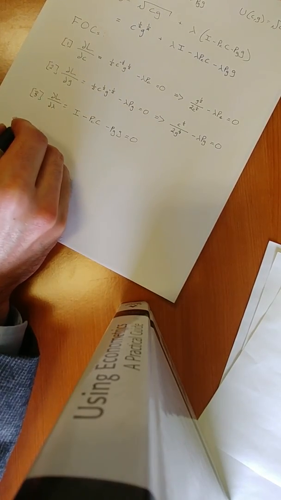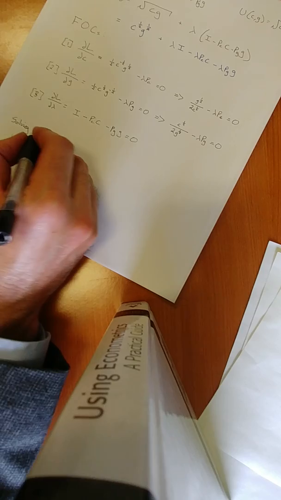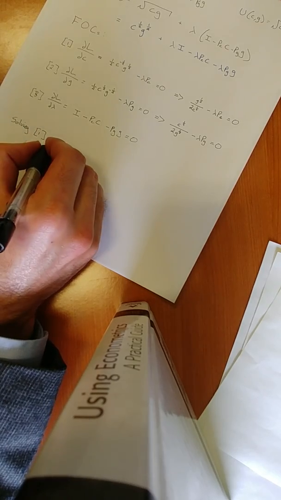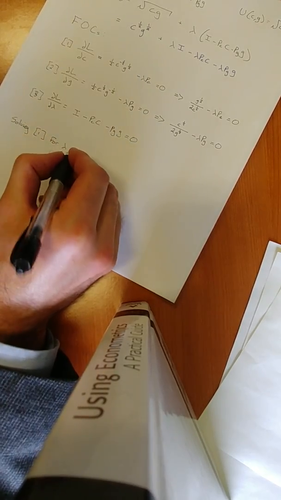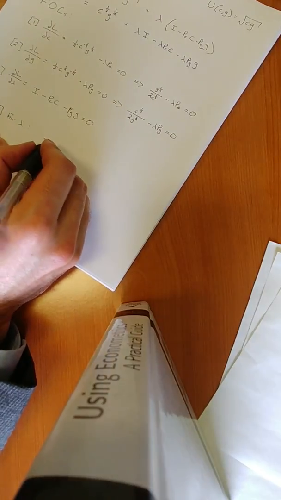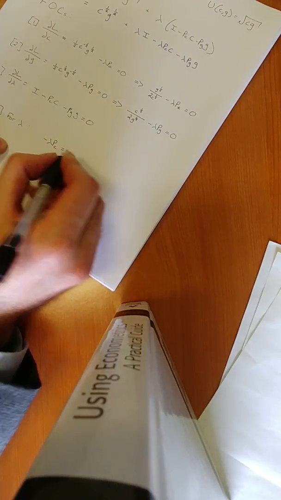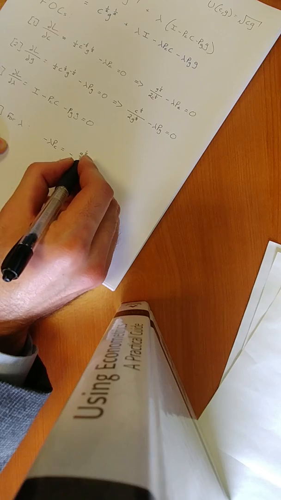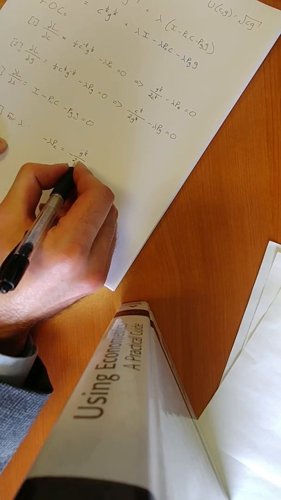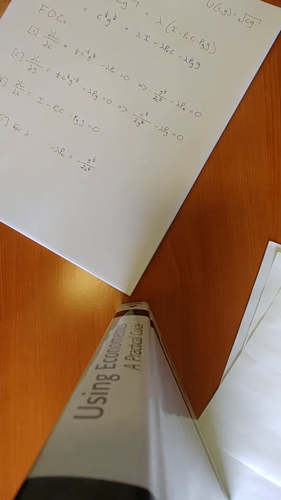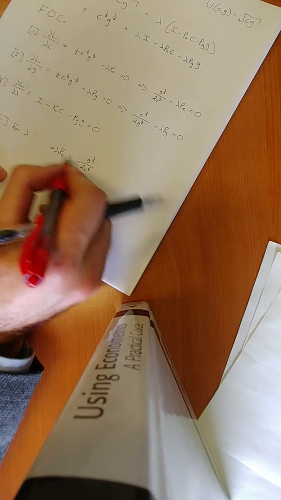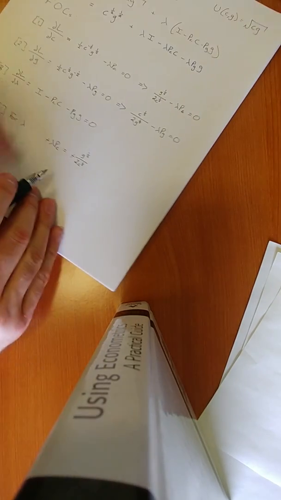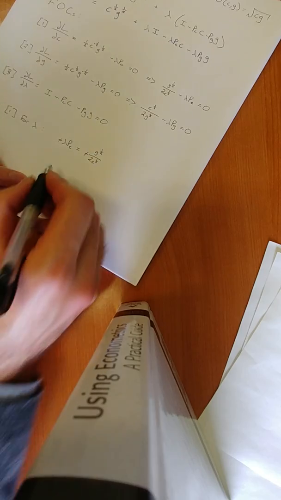So let's see. Solving 1 for lambda. I'm going to go step by step here. Lambda PC equals G to the 1/2 over 2C to the 1/2. Okay, let's cancel out our negatives. Divide both sides by PC.